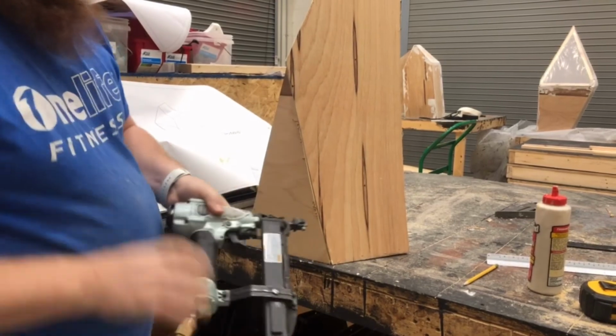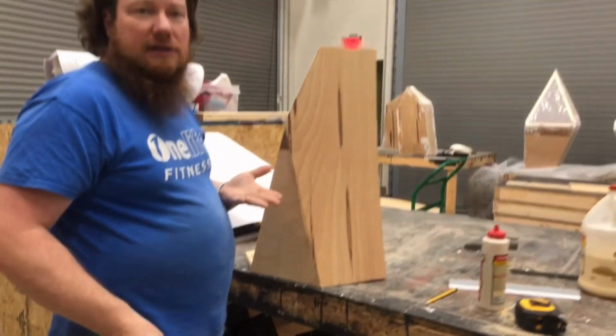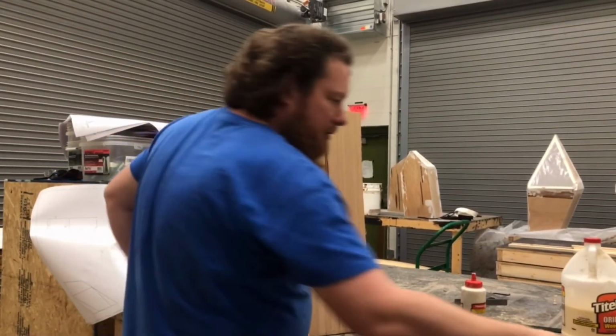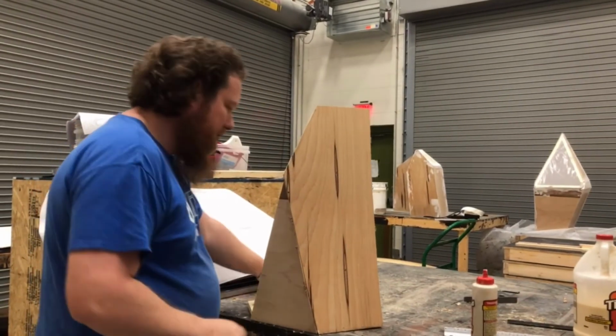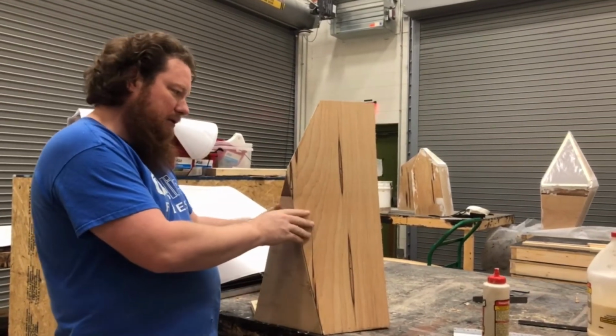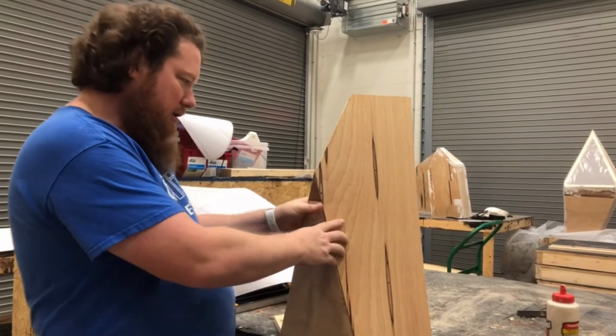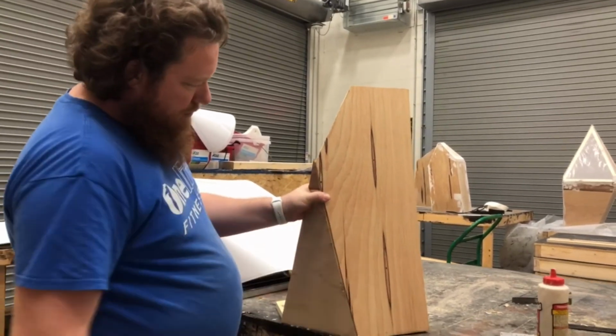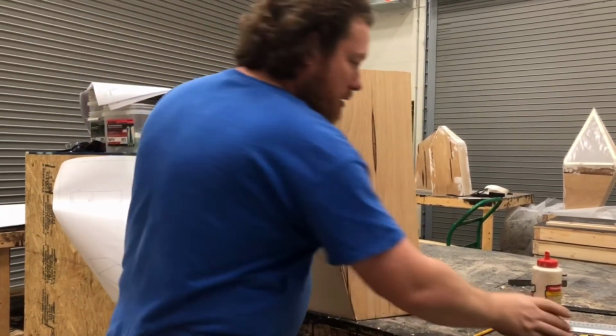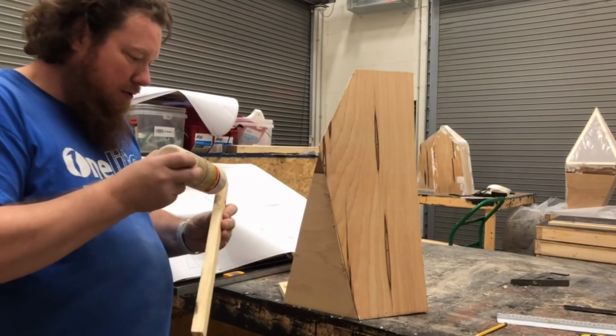And then the fasteners really are just gonna hold this together until the glue dries. The glue is really what's gonna hold this together. So now I'm gonna test fit my piece that I just cut, and that looks pretty good. So again, now I'm gonna glue that up.